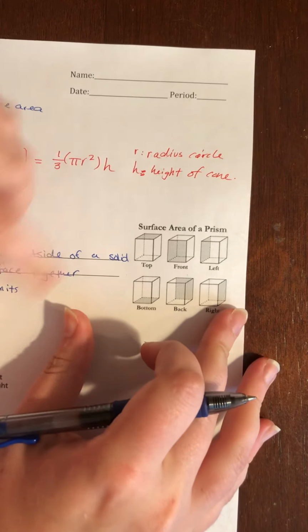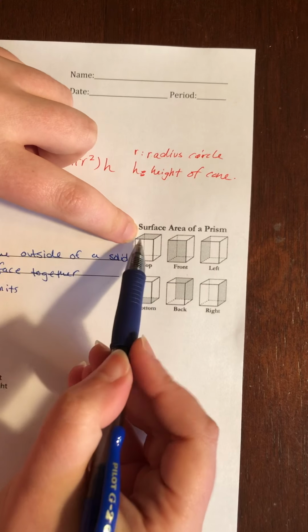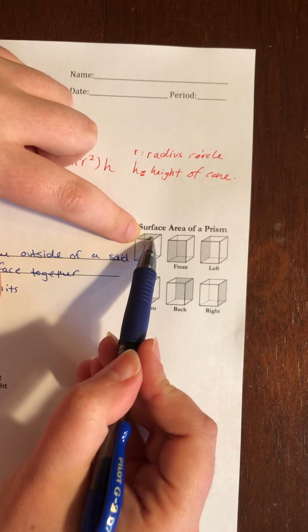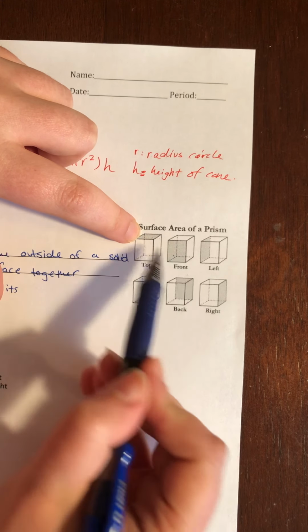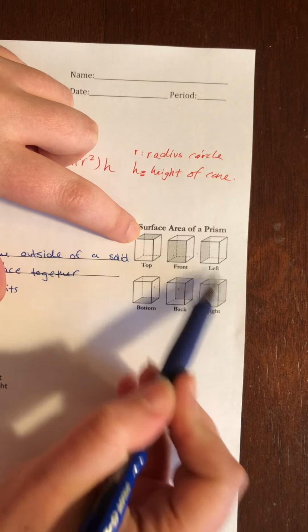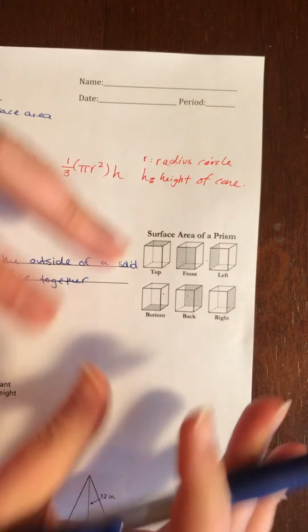So if you think about the surface area of, say, a box, you are adding together the area of the top face and the bottom, the front and the back, the left and the right. So you're adding those pieces together.